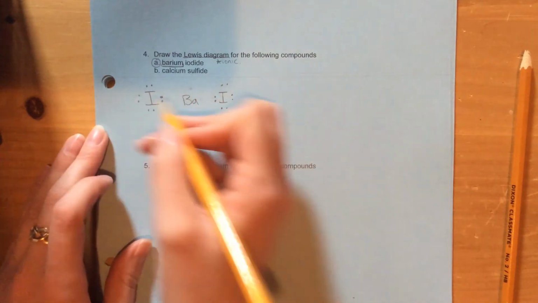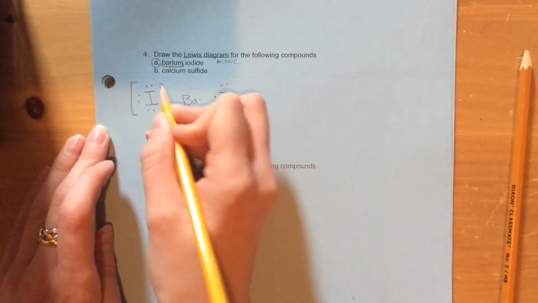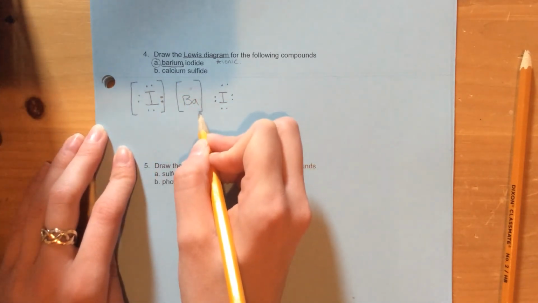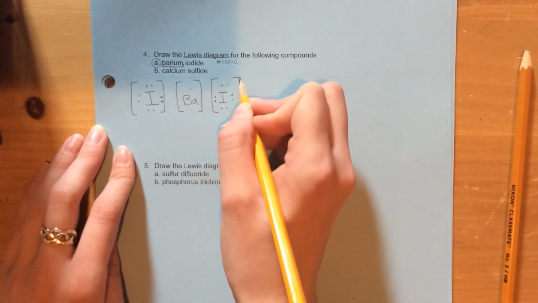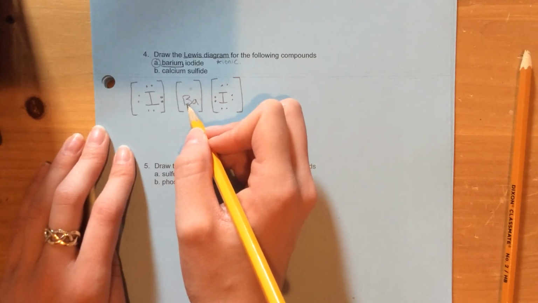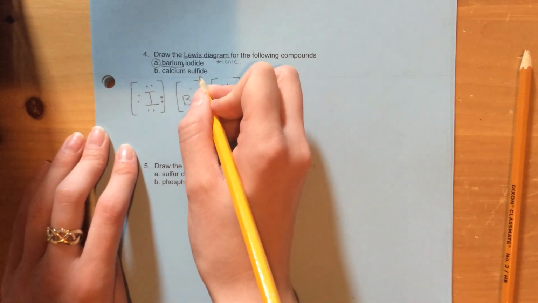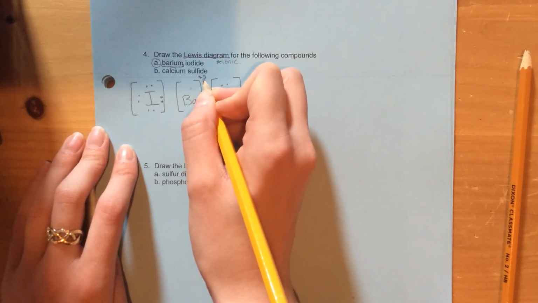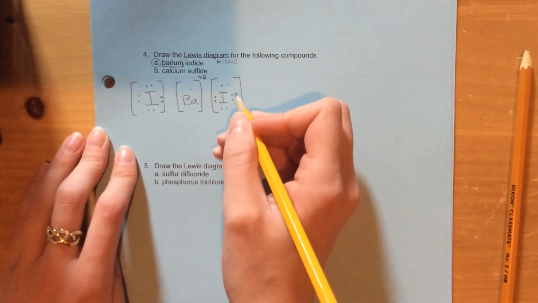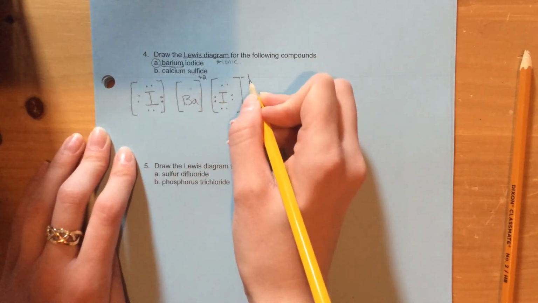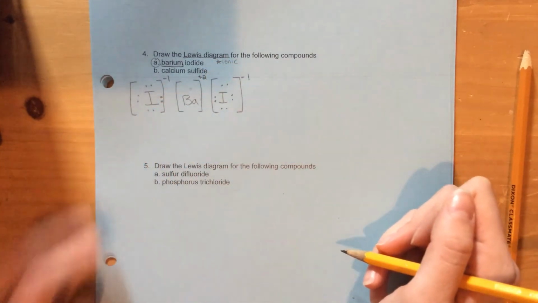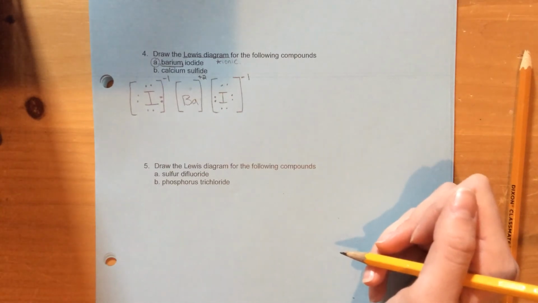Iodine has gained them. And now I need to remember to add my brackets and charges, because these are now ions. Okay, so my barium got rid of 2 negative things, right? Got rid of some negativity from its life. It became more positive by 2, because it got rid of 2 electrons. And each of my iodines gained 1 negative electron. Gained some negativity in its life by 1. Alright. So there we go. That would be our ionic bond right there.